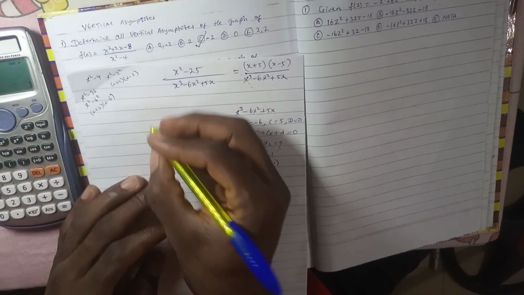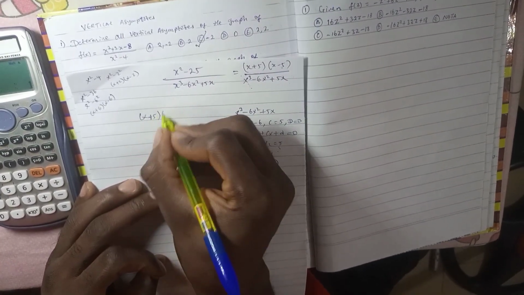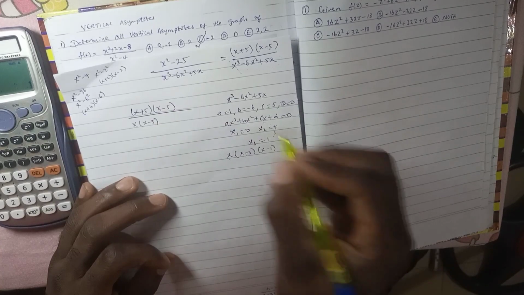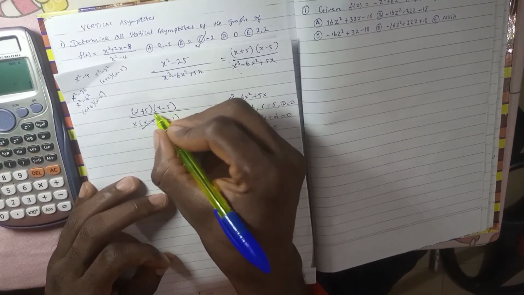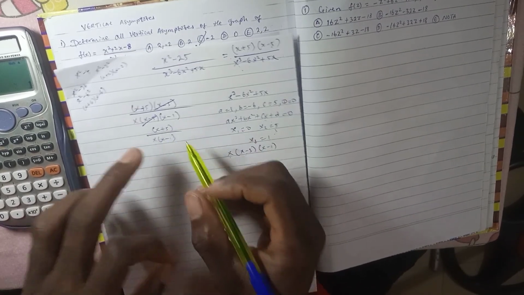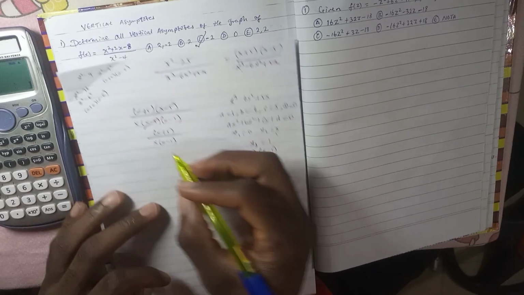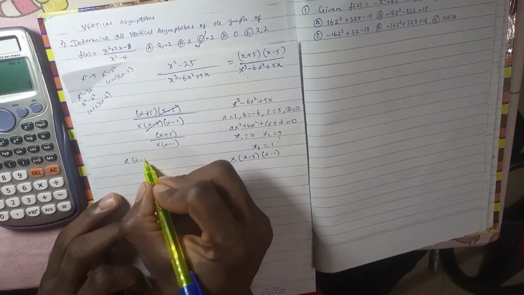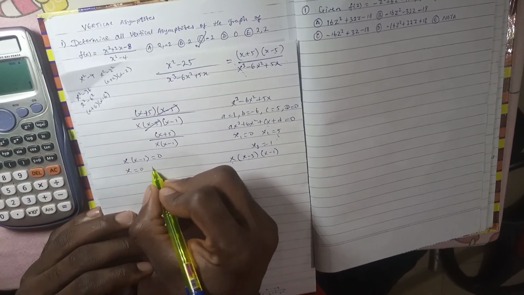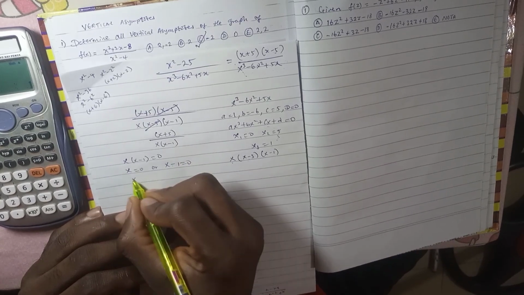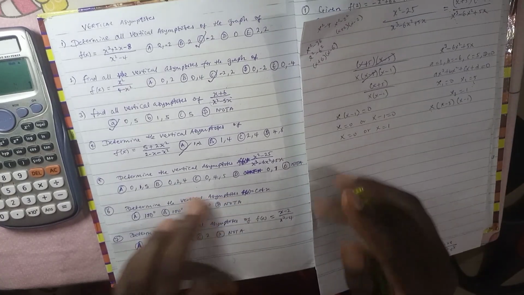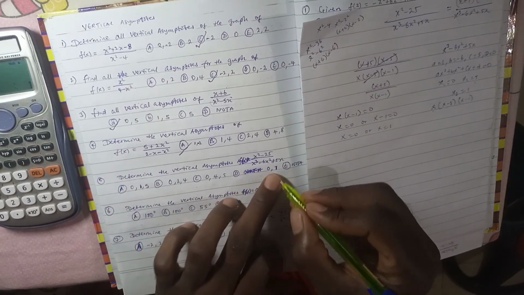So this will now change to x plus 5, x minus 5 over x into x minus 5, x minus 1. So x minus 5 can cancel x minus 5. What I have now is x plus 5 over x into x minus 1. So we are now looking for the value of x for which the denominator is 0. So for the denominator to be 0, it means x into x minus 1 is equal to what? 0. Don't forget, we are looking for vertical asymptote. So it means that x is equal to 0 or x minus 1 is equal to 0. So x is 0 or x is equal to what? 1. So x is 0 or x is equal to 1. So the correct option here is option D.